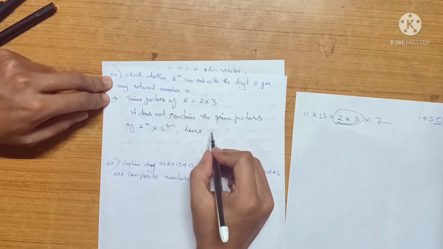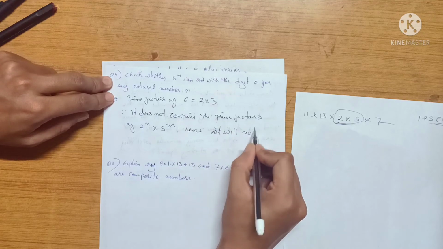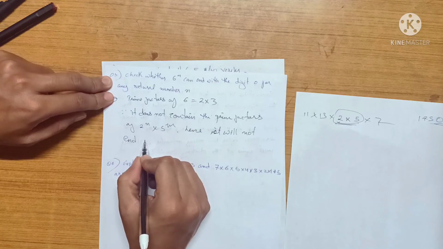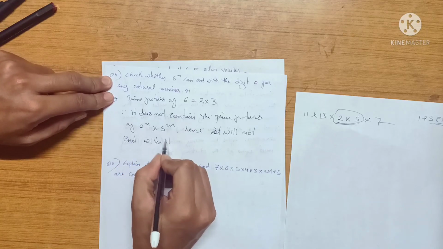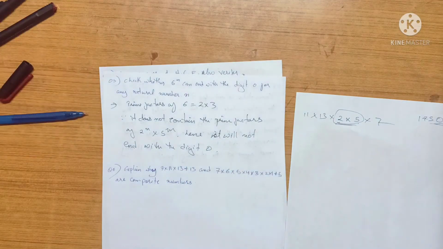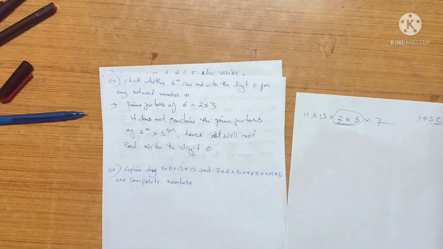Hence, it will not end with the digit 0. Or you can say since it is not of the form 2^n into 5^m.